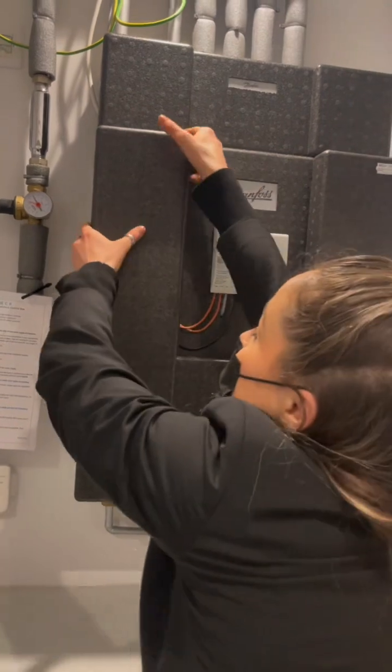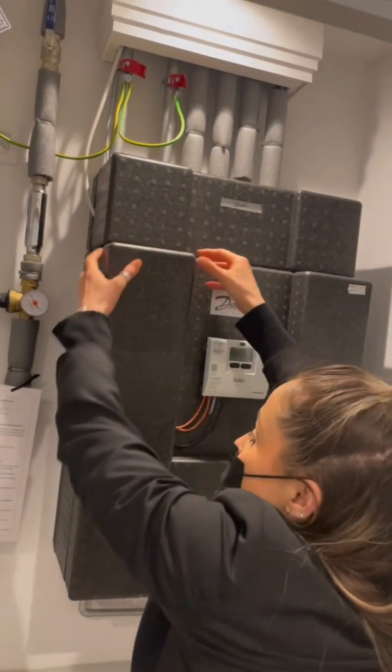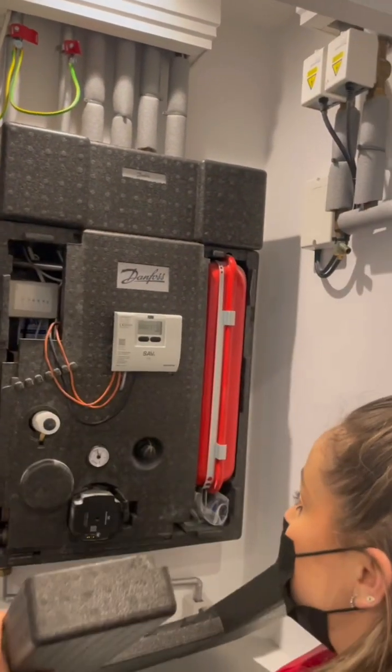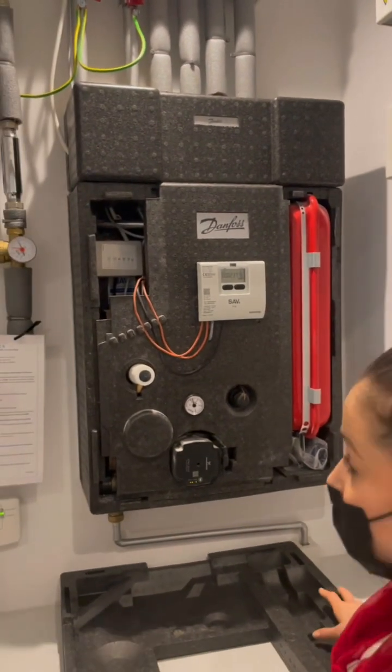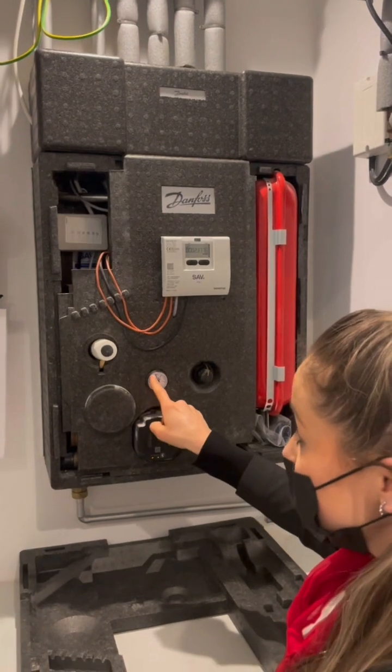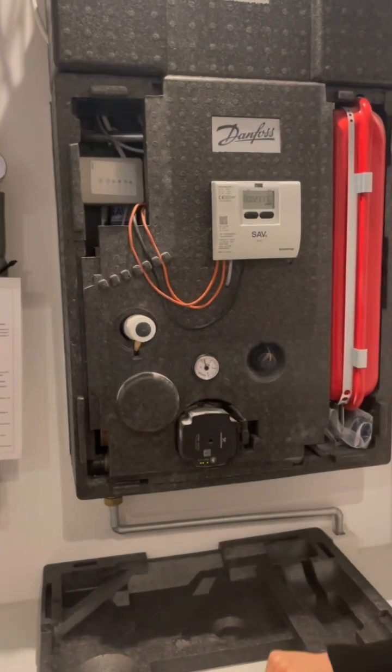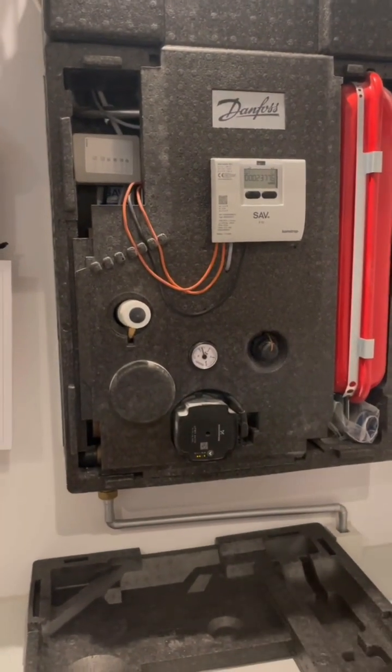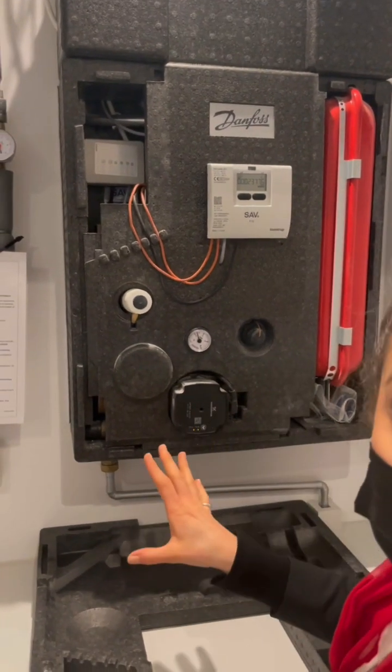For any reason there was no hot water to your apartment, the first thing they would ask you to check, and only thing, would be this pressure gauge just here. It should be between 1 and 2, as yours is. But if for any reason there was no hot water, that would be the first point of call for you.